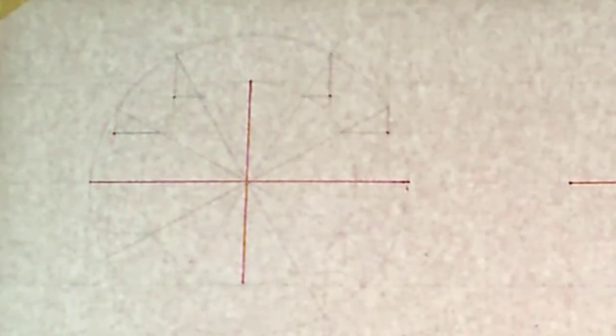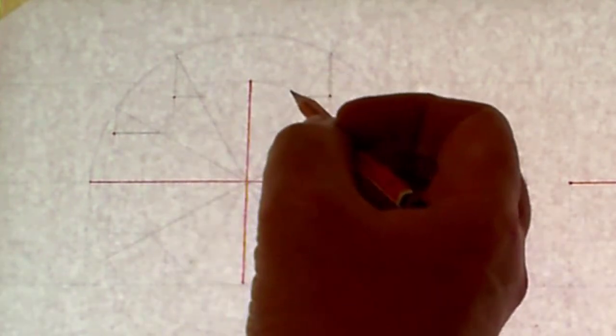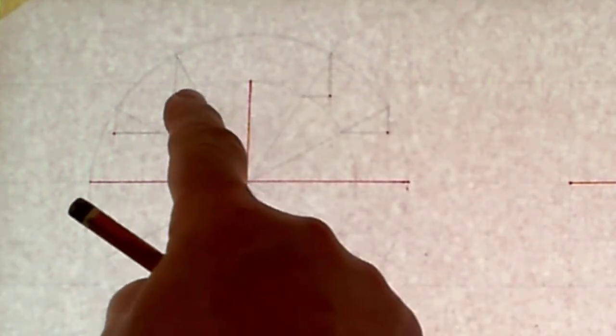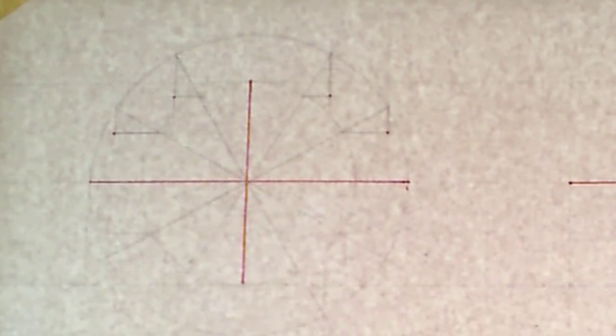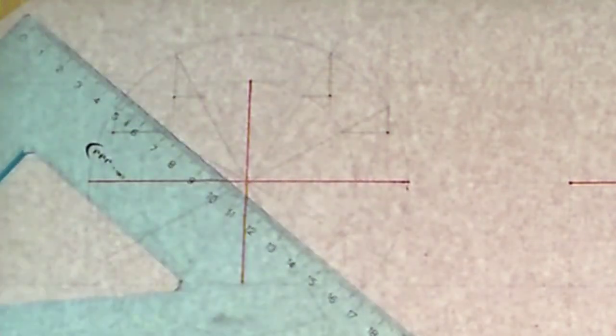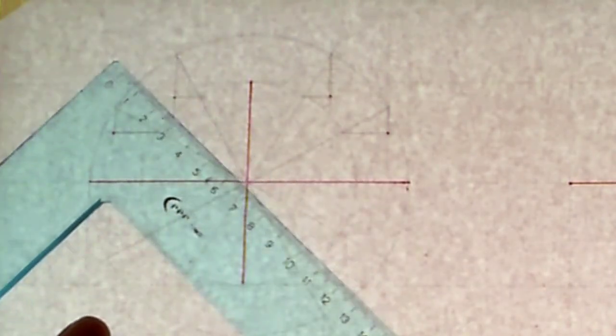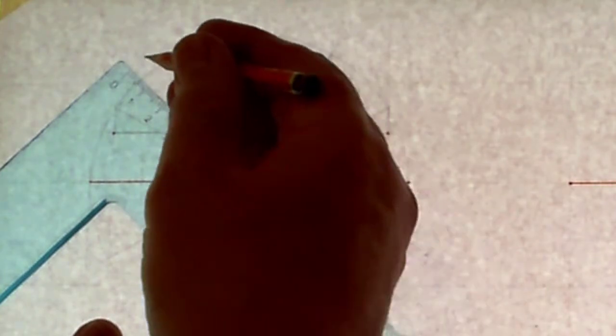Now, if I wanted to have, for instance, a number of points in between these 60 degree and 30 degree lines, I could simply, just to give an example, use my 45 degree set square to establish the angle in between the 30 and 60 degrees here.